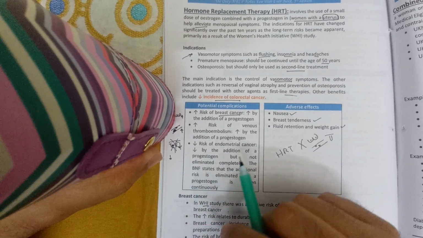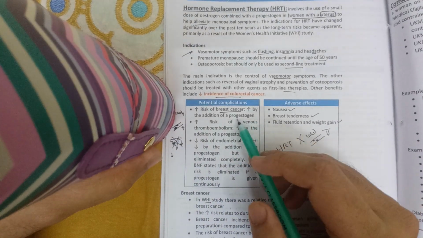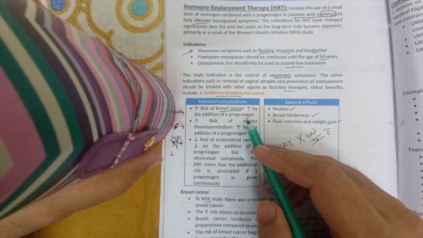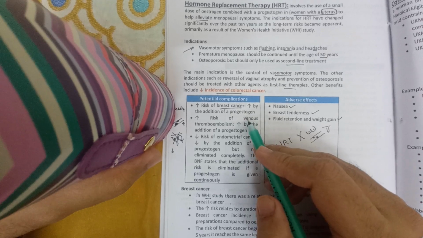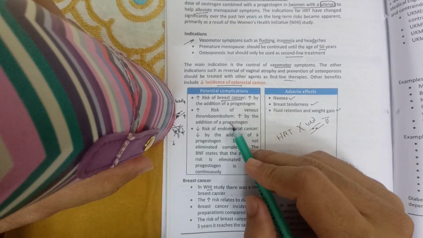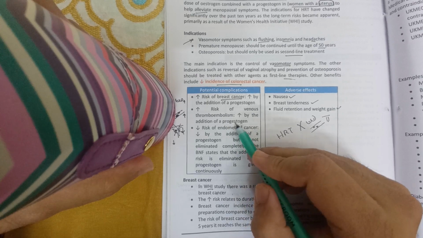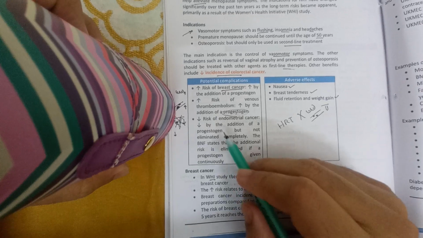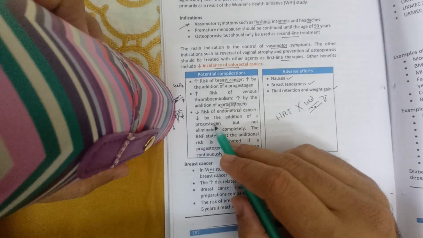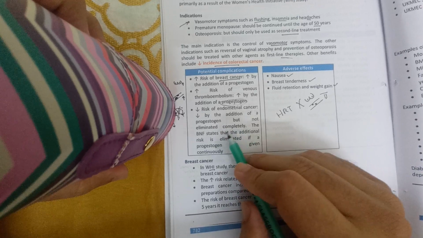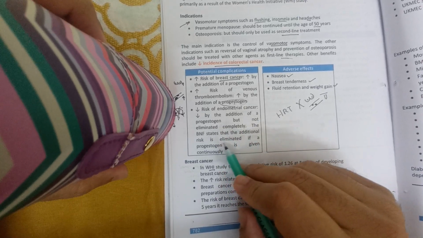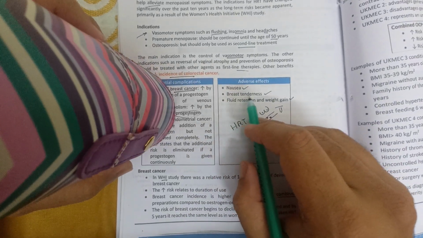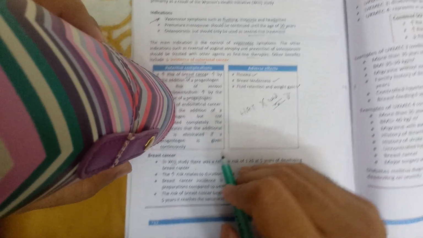Potential complications would be increased risk of breast cancer by addition of progestogen. So we have to remember that progestogen can increase risk of breast cancer. And increased risk of venous thromboembolism by the addition of progestogen. So this is kind of a risky drug, I think. Then decreased risk of endometrial cancer, that's good, decreased by the addition of progestogen but not eliminated completely. The BNF states that additional risk is eliminated if a progestogen is continuously given. Adverse effects: nausea, breast tenderness, fluid retention, and weight gain.